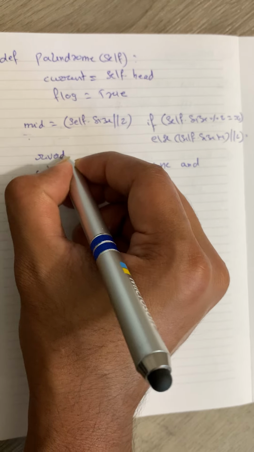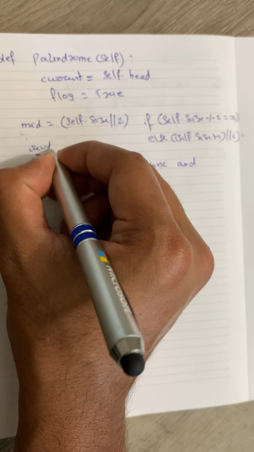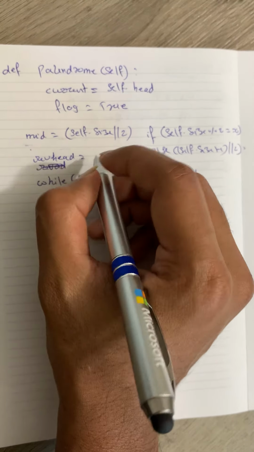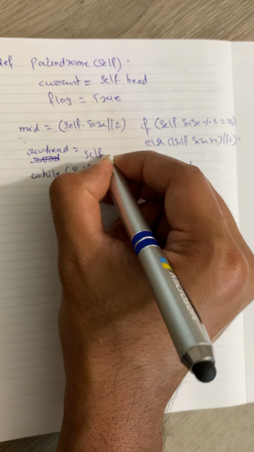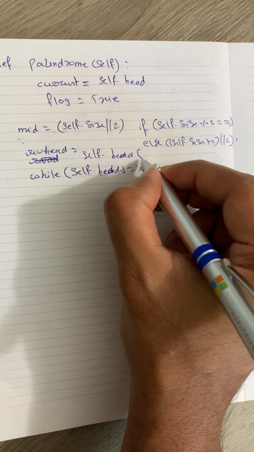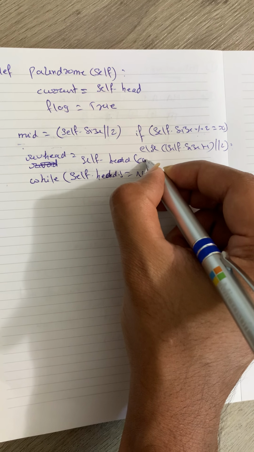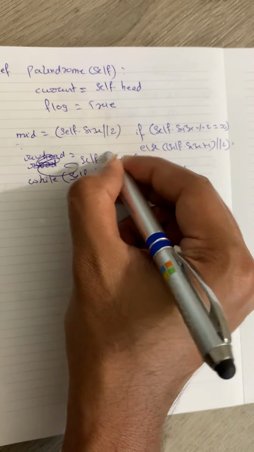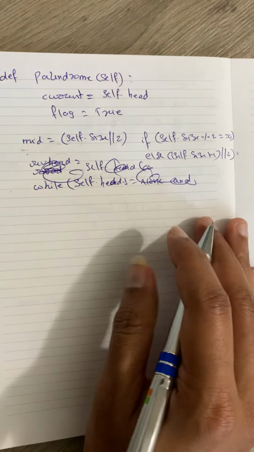I'll take a variable reverse head equal to self dot head current. Okay, I will just write it completely.